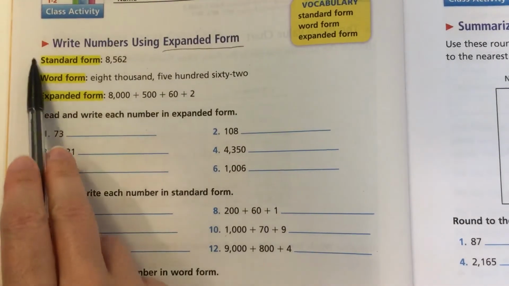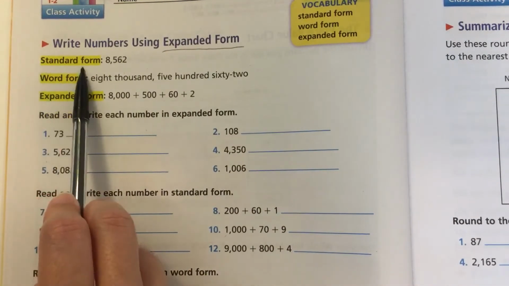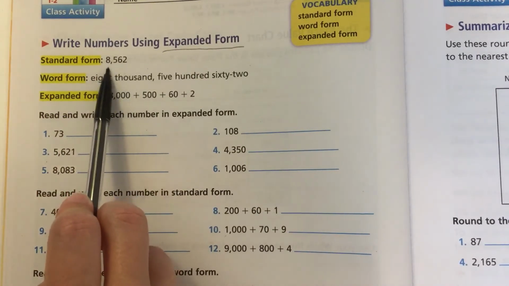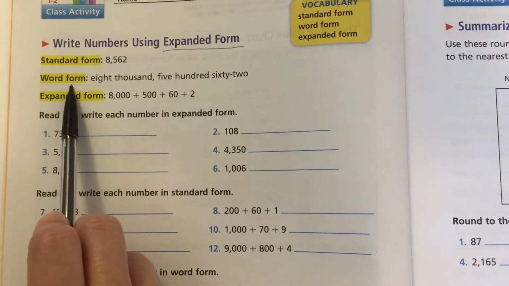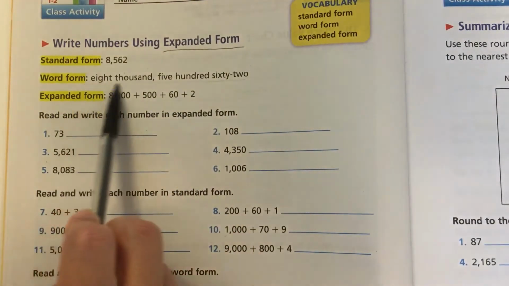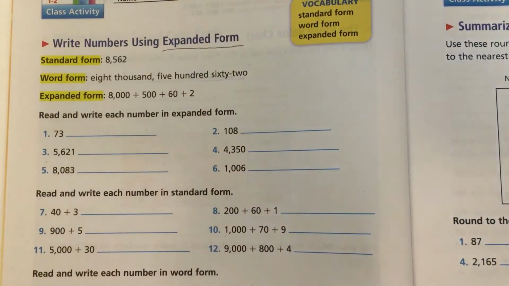There are 3 different forms that you've learned so far for writing a number. Standard form, looks familiar, right? It's just a regular number, making sure we have our commas in there. Word form is just writing that out with words. This is always trickier than it seems because you have to get everything accurate. You want your spelling to be accurate. Whenever you write the word thousand in there, you want it to be accurate. So sometimes it's a little trickier.